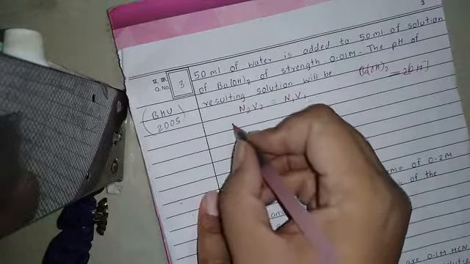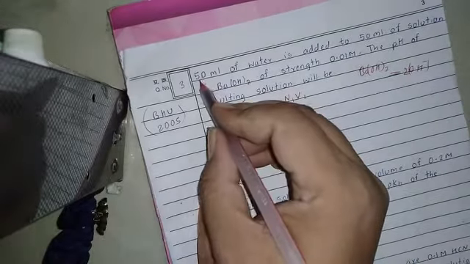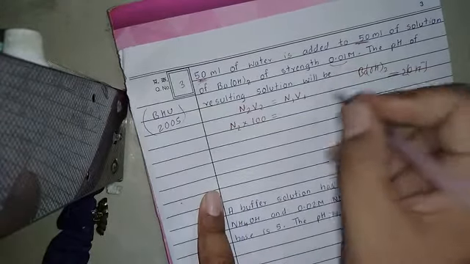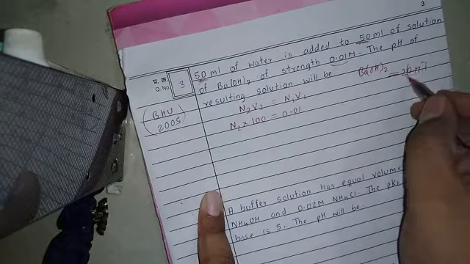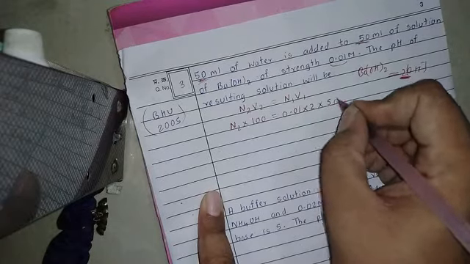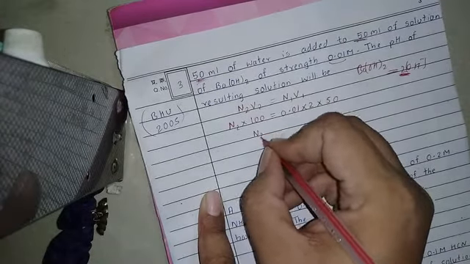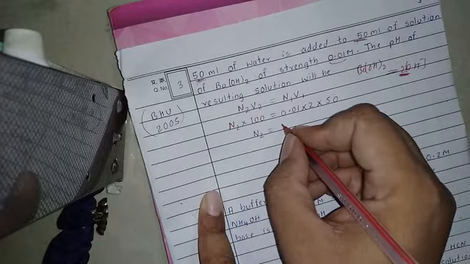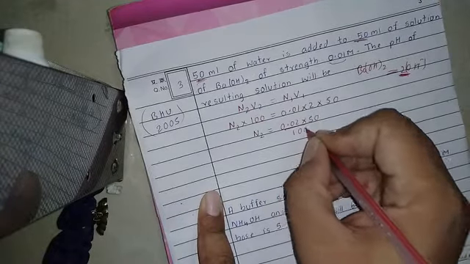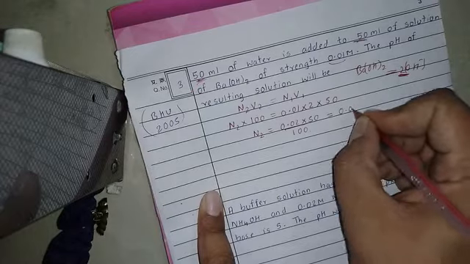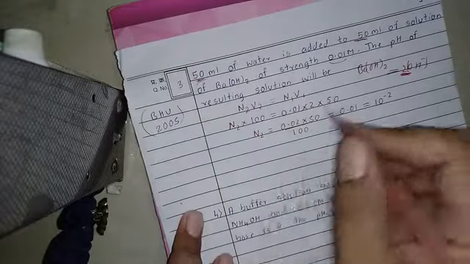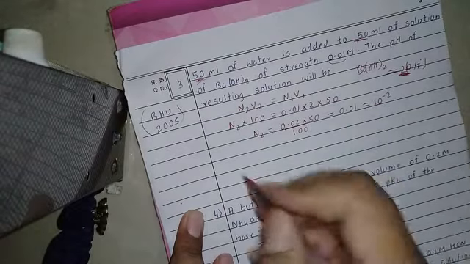Now listen, for the resultant, that is N2, consider the total volume will be 50 plus 50, that is 100. N1 concentration is given, that is 0.01, but it produces 2 OH, so multiply by 2, into the volume 50. So the concentration will be 0.02 into 50 divided by 100, which equals 0.01, or we can write 10 raised to minus 2. Now this is the concentration of the OH minus ion.